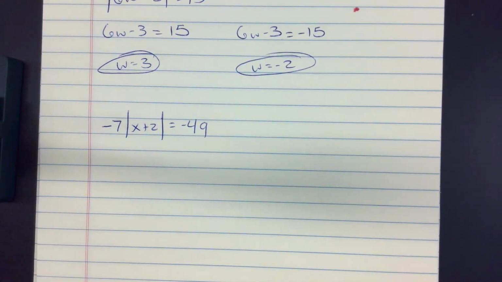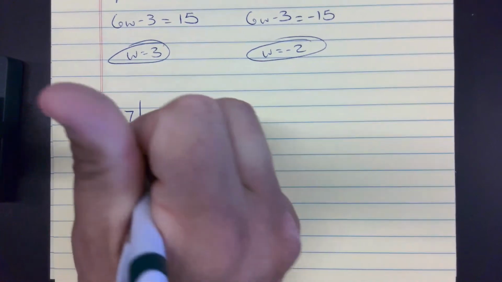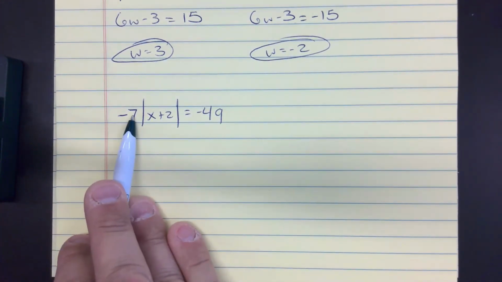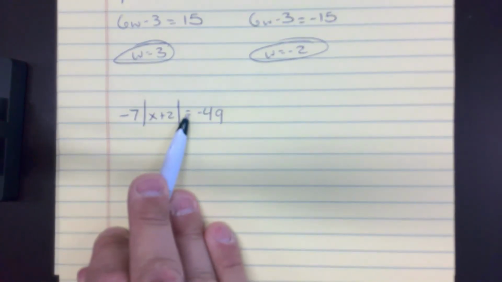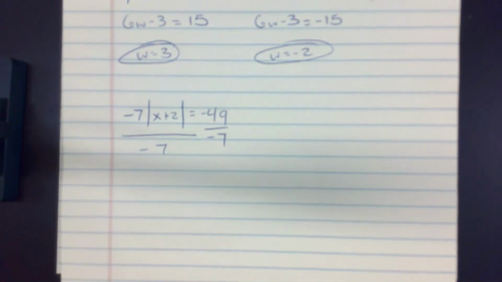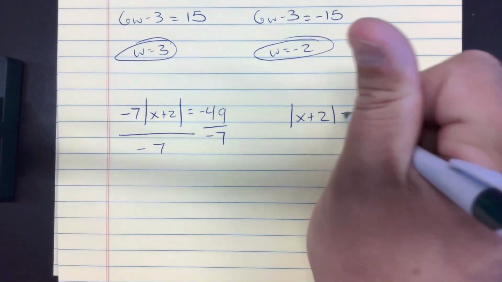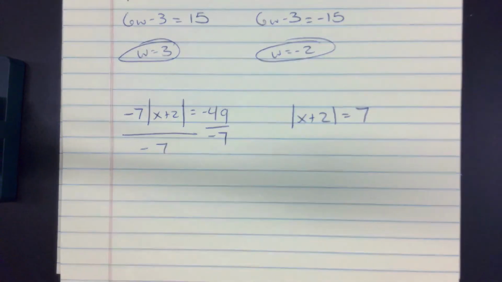In order to properly solve these equations, the first thing you have to do is get the absolute value alone. It's like a variable, right? The goal is to get the variable alone. Absolute value is kind of like a variable. The goal is to get it alone. So if we have extra stuff with the absolute value like this, the first thing we're going to do is get rid of it. Now this is negative 7 times the absolute value of x plus 2. So what we're going to do first is divide both sides by negative 7, which is going to give us the absolute value of x plus 2 equals 7.